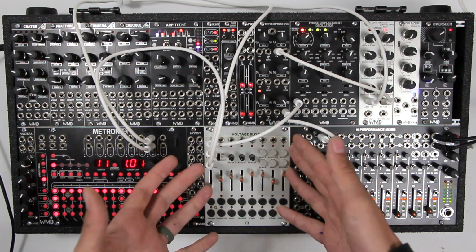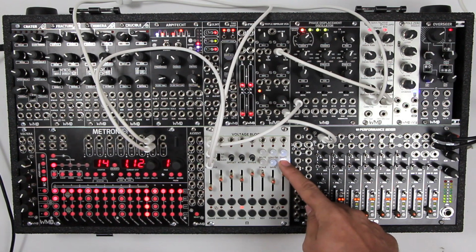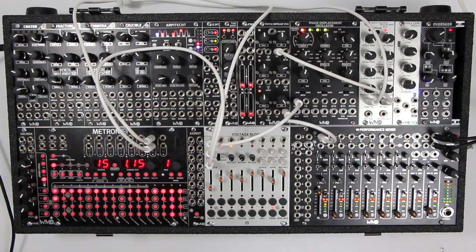So we can recall them on the Voltage Block here. Just hold recall, press number 1, 2, and 3. So what if we want to do that remotely? Well, we can do that via Metron.